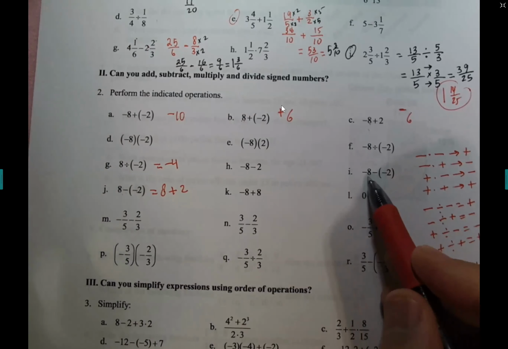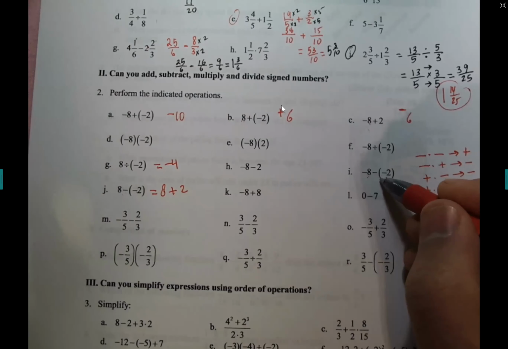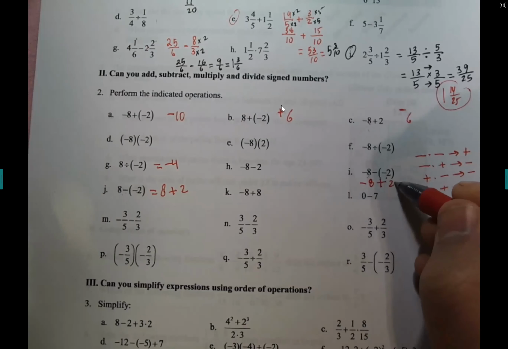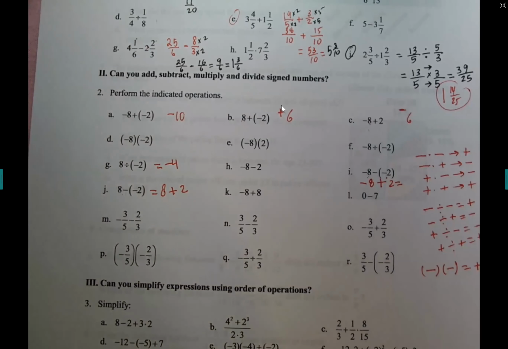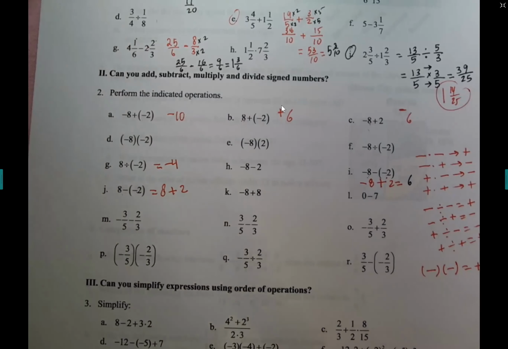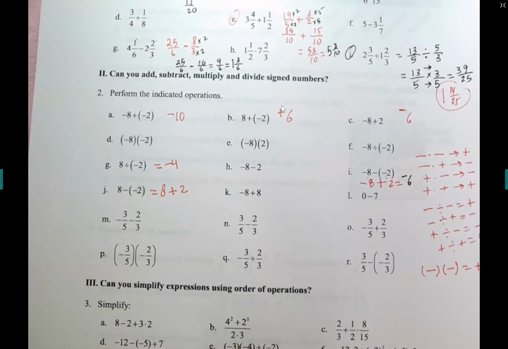Let's do this one here. -8 minus -2. Look, minus with the minus, you can change the whole thing to a plus. And now you have -8 plus 2. And what is -8 plus 2? You have more negative than positive, so the answer should be negative. And you just do a subtraction. -6, exactly. That's the answer.